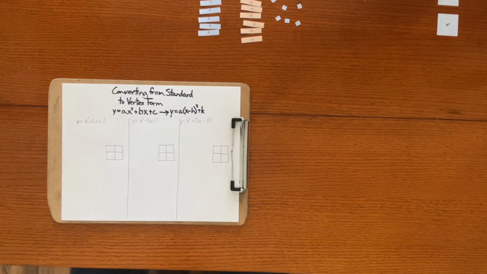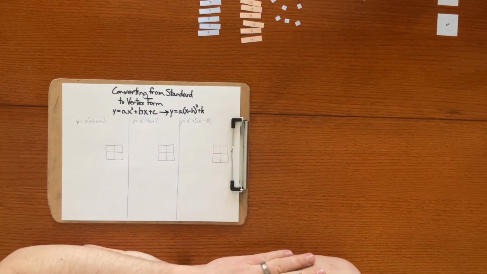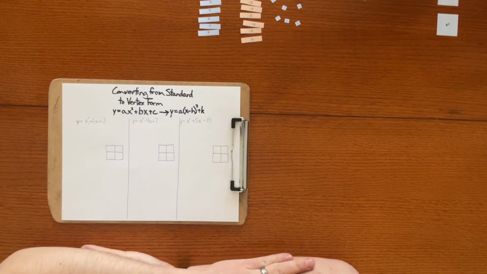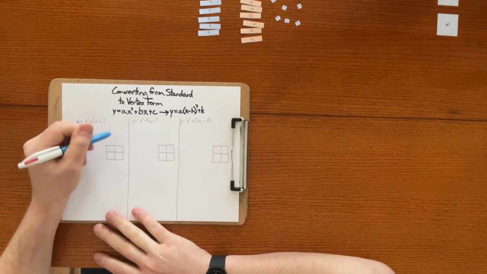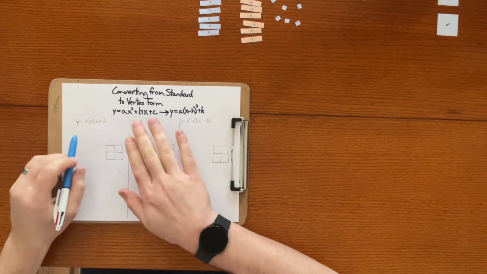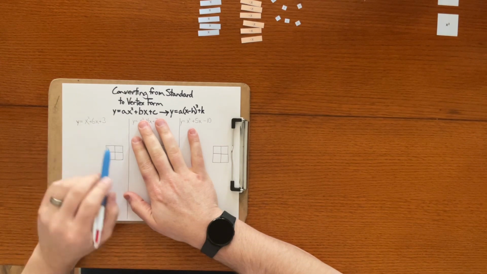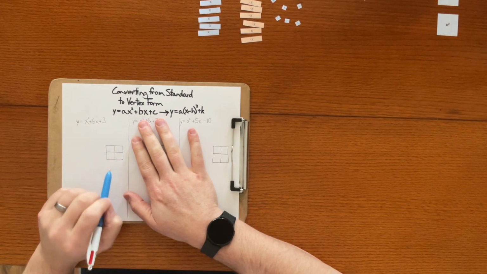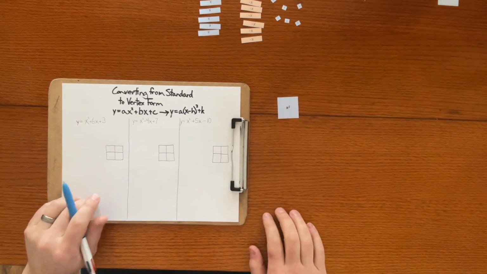Okay, so we're going to look at how to convert from standard form to vertex form with a quadratic using completing the square. And I want to illustrate this using our area model, but also using some algebra tiles. So first of all, we're going to start with this parabola, the quadratic y equals x squared plus 6x plus 3. And we'll model this like this.